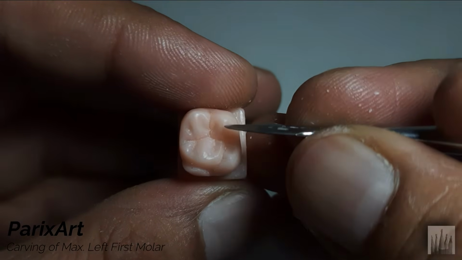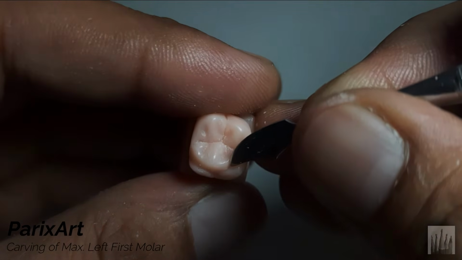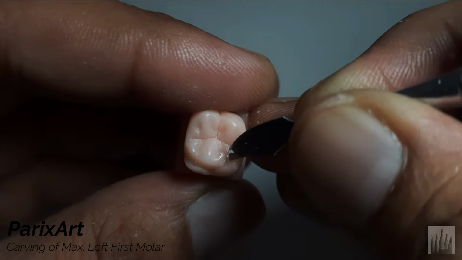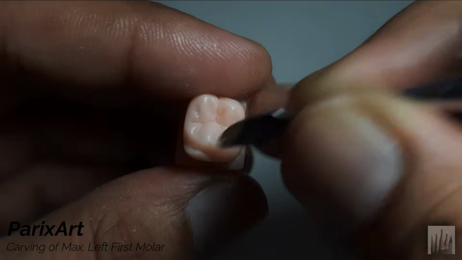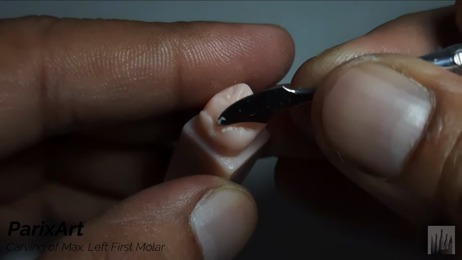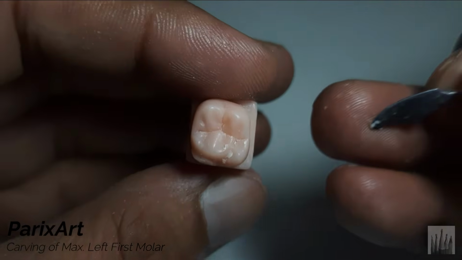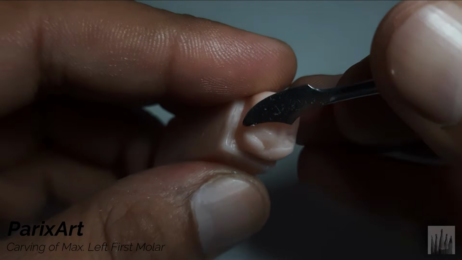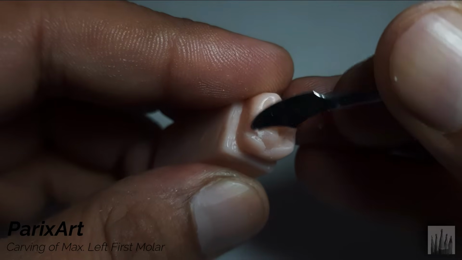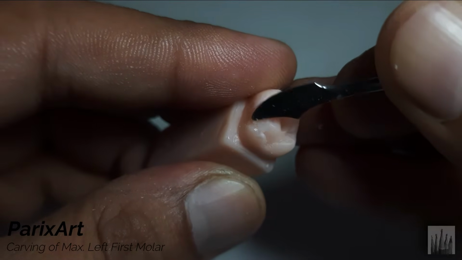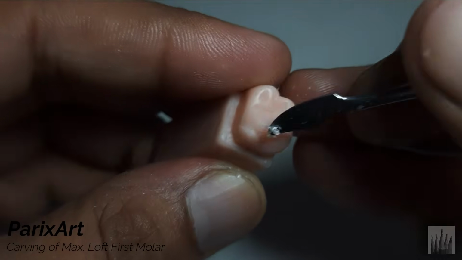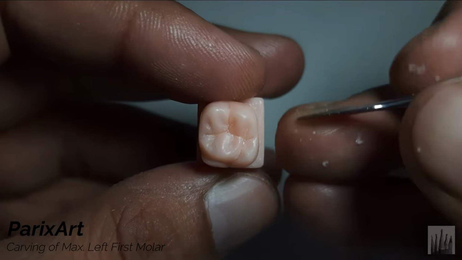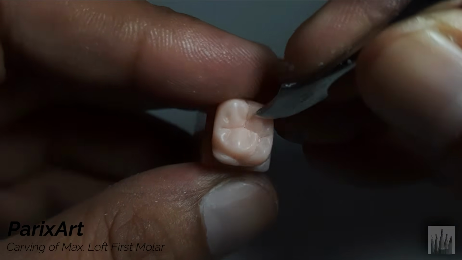Now we see the ridge is connected here. Slightly slope this distal surface to give a triangular shape. Also a slight slope on the mesial surface too. Smoothing the mesial slope of the oblique ridge.